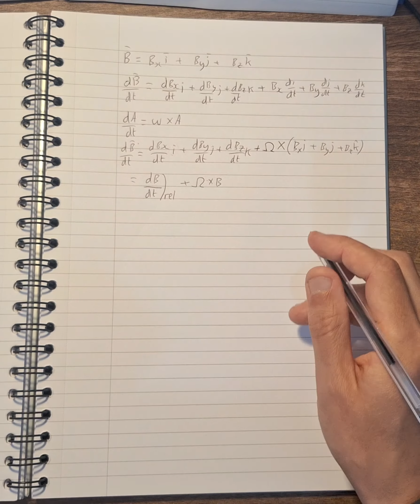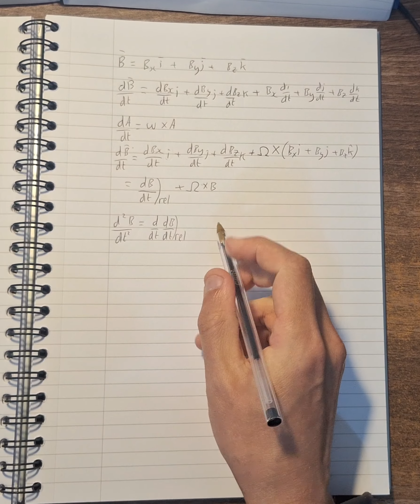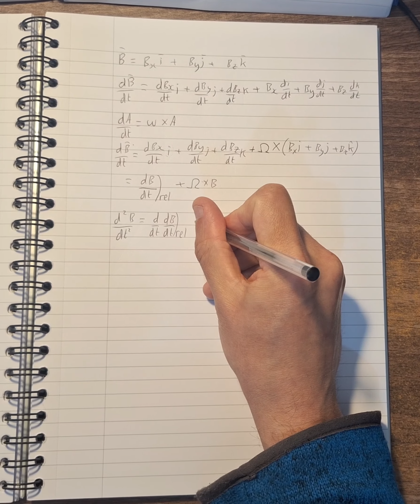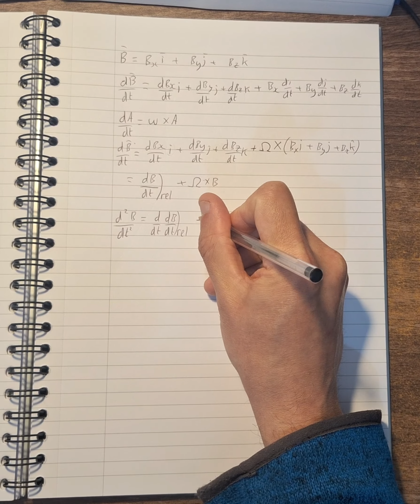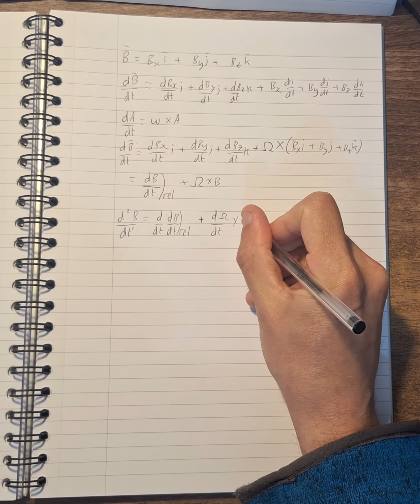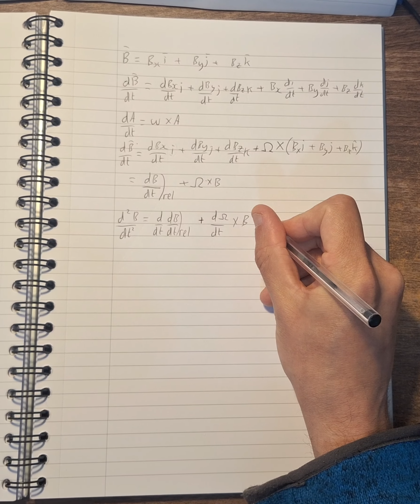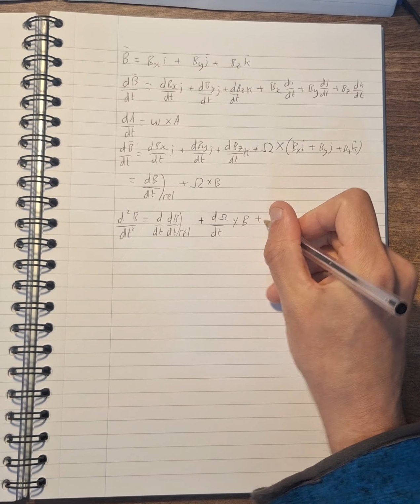So d2b/dt squared equals d/dt of db/dt relative plus the derivative of the angular velocity cross b plus the angular velocity cross db/dt.